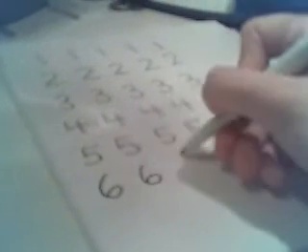With 6, we say down, around, touch. Down, around, touch. Okay? With the 7s, we say across, slash, across, slash. Notice that we tried to make the movement consistent between the 7 and the slash on the 2. Across, slash, across, slash. Okay?